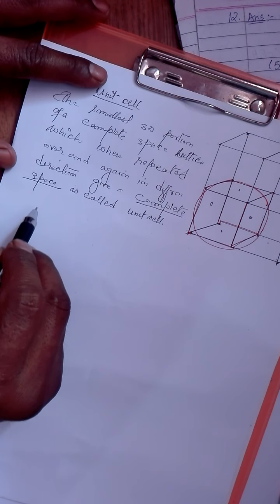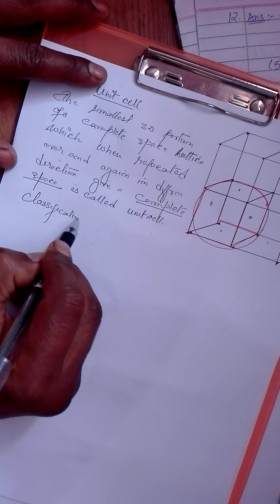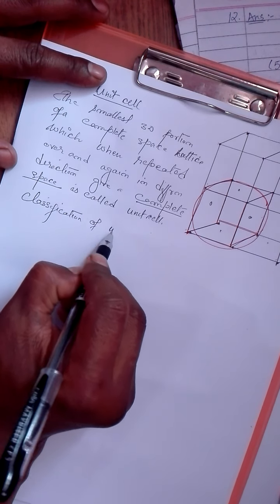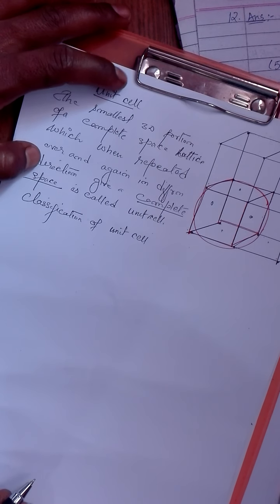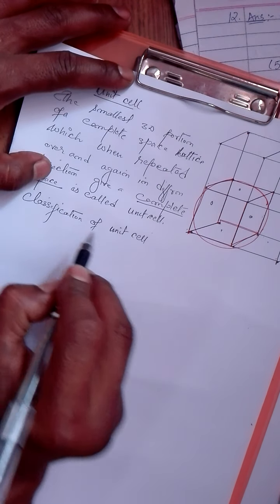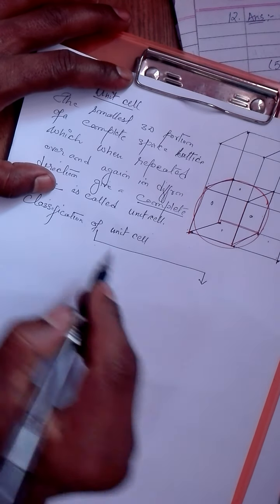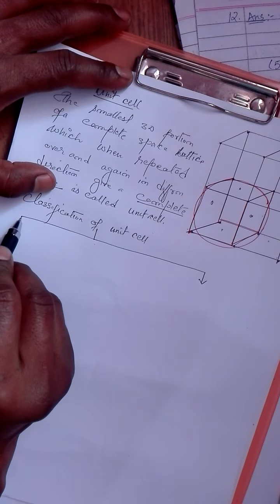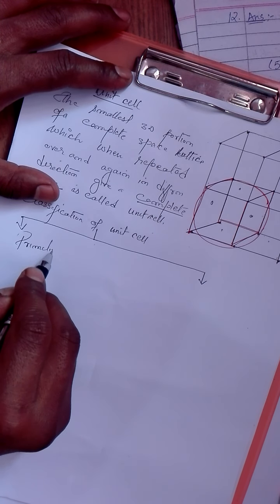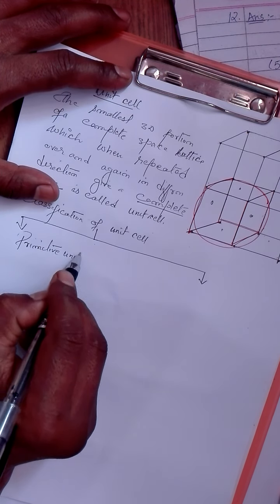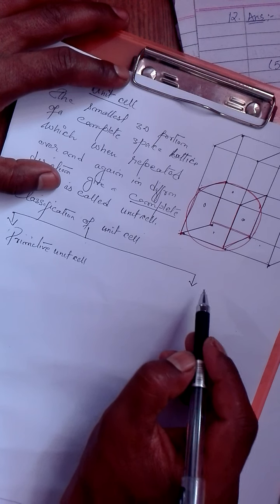Our next topic is classification of unit cell. I'm going to write here: classification of unit cell. These unit cells are broadly classified into 2 main categories, or 2 major classes. The first type is called primitive unit cell, and the second type is known as centered unit cell.